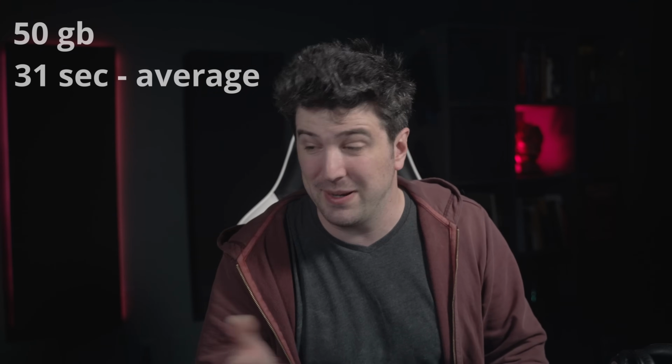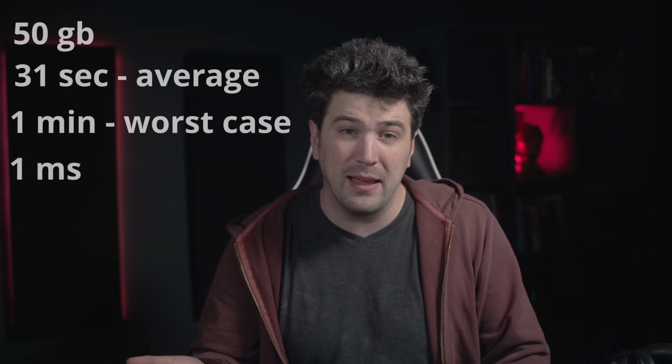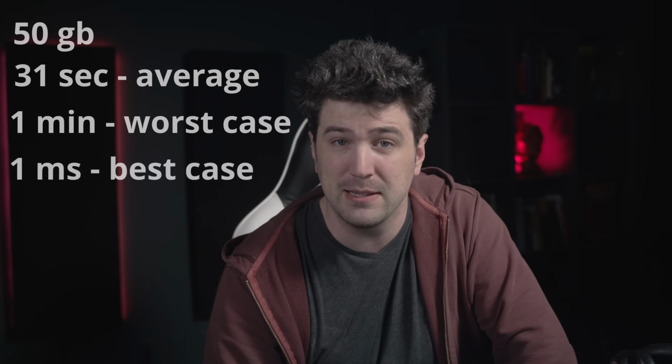And currently our database has a huge problem. Before this and the next episode, if the database was just a mere 50 gigabytes in size, that's not a very large database at all. Our average read time for a value is over 31 seconds, but it gets worse. It can be as slow as a minute, and it can actually also be as fast as a millisecond.